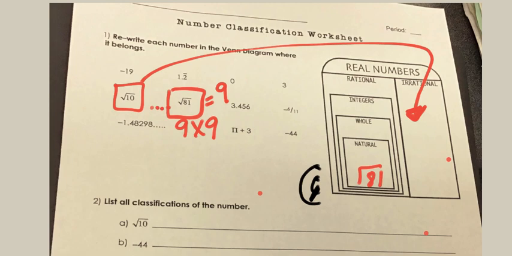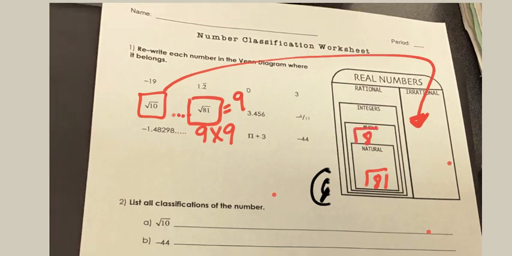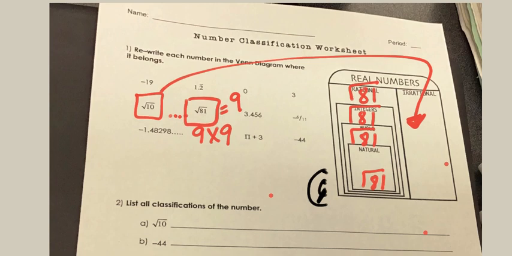And if it's at the natural number, it's also a whole number. If it's a whole number, it's also an integer. If it's an integer, it's also a rational number. So remember, if you're at the bottom, you can move straight up. You just can't go down, okay? Some other square root numbers that equal a whole number would be the square root. We talked about this in class on the board.